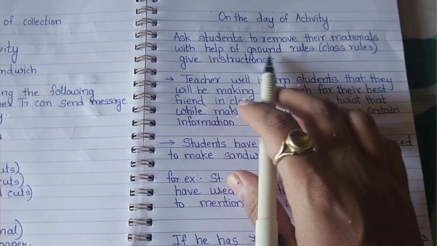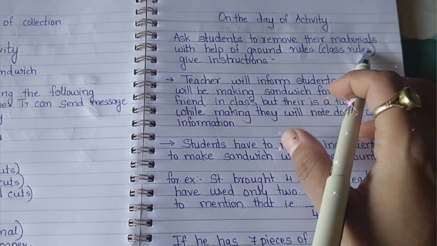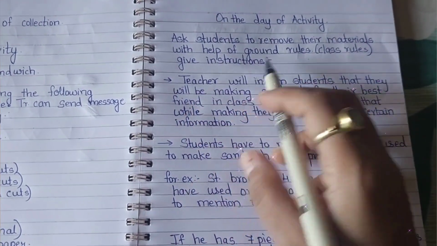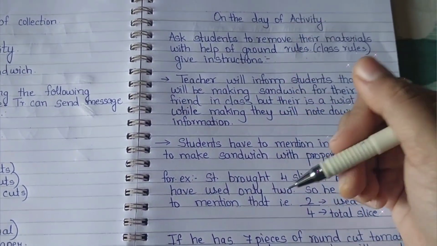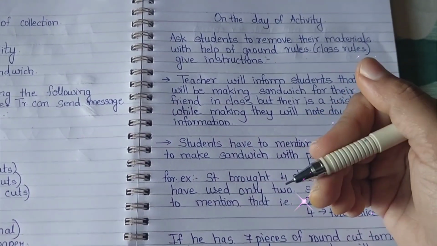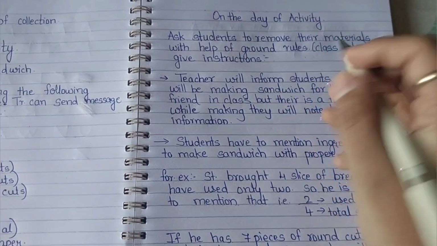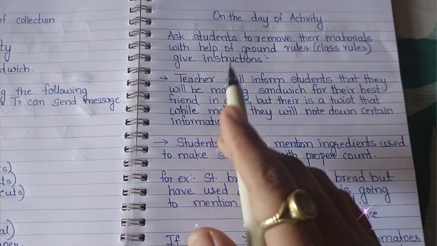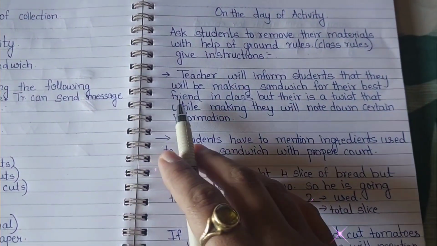You have to maintain certain ground rules, which are also called class rules. Usually, as a teacher, I make a ground rule of my turn and your turn. In my turn, the teacher will speak, and in your turn, the students will speak. With that, I make sure that they listen to the instructions.